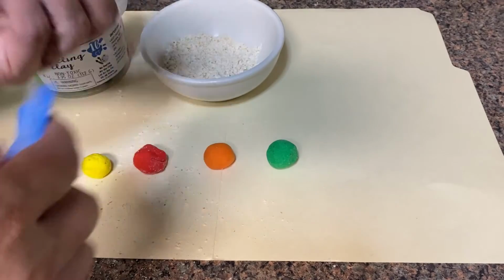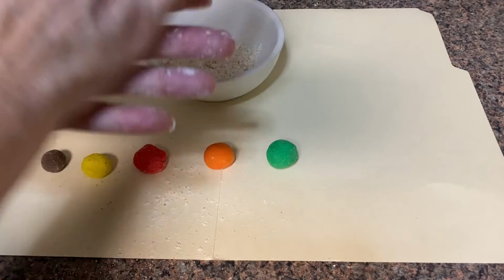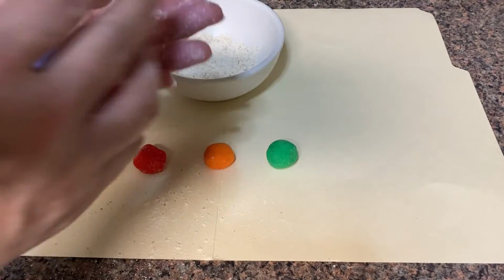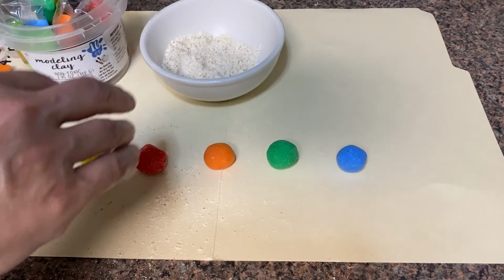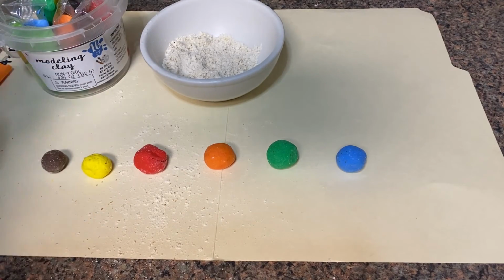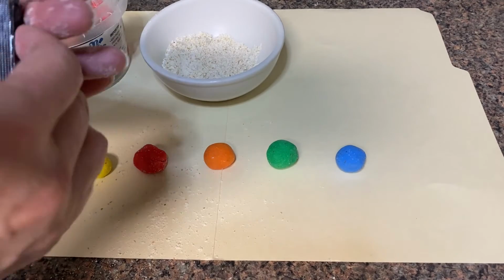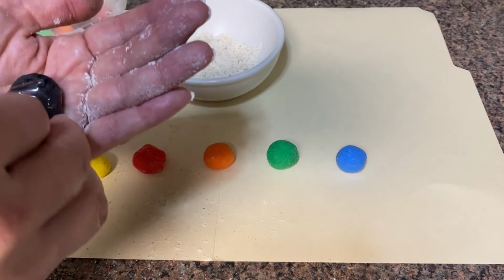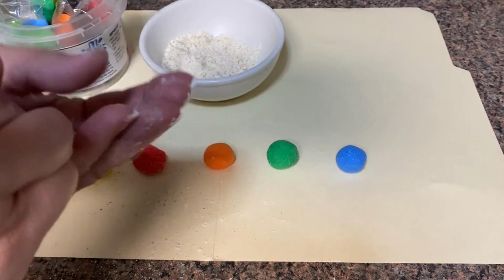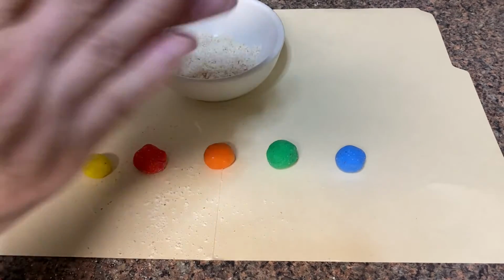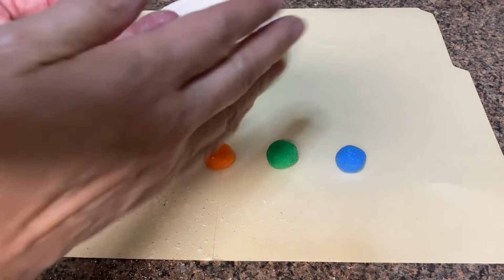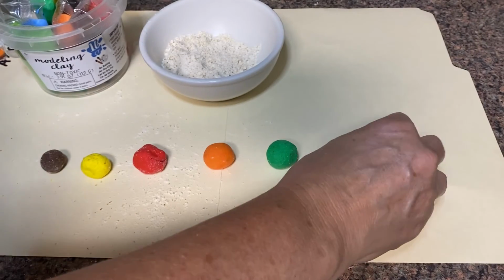Oh, this one's not too bad. Okay, there we go. And one more color that I've got here. So we're going to just do all of these different colors and we'll be good. This is black. Maybe, I don't know. I can't figure out why that one was so super gooey. These are not as bad.